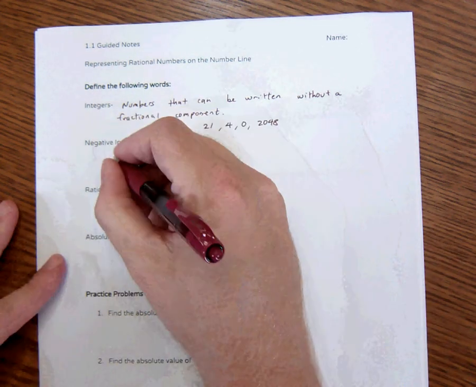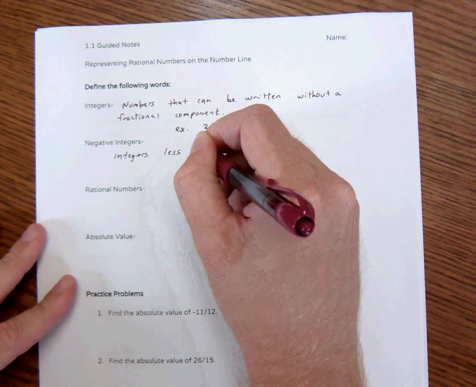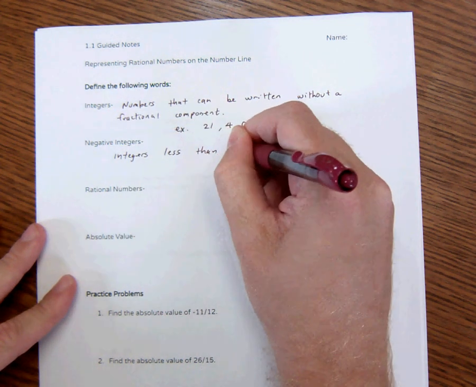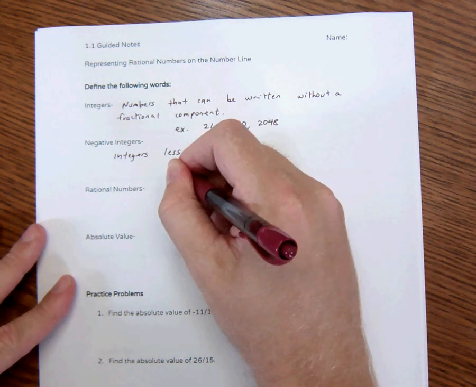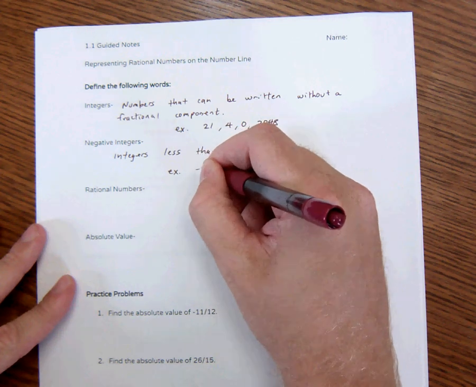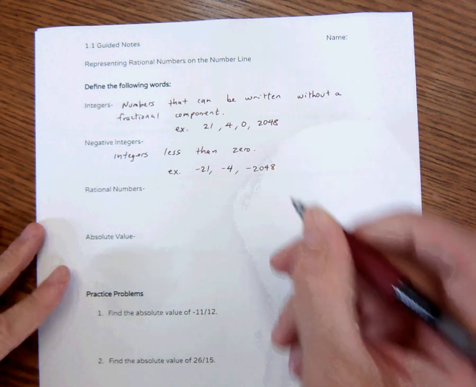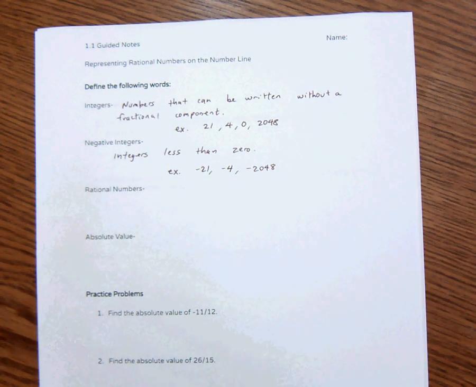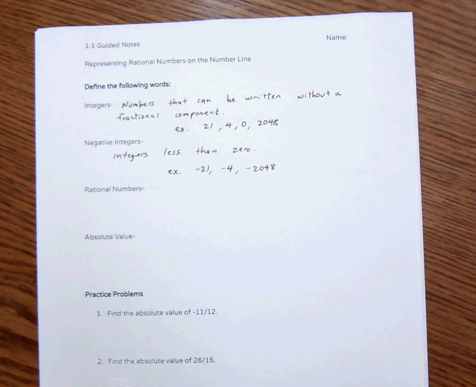Negative integers are just integers less than 0. So, integers less than 0, for example, negative 21, negative 4, and negative 2048. Notice 0 was not included. 0 represents nothing. It is neither positive nor negative, so that's why it's not included in the negative numbers, because this is negatives less than 0. Less than does not include.